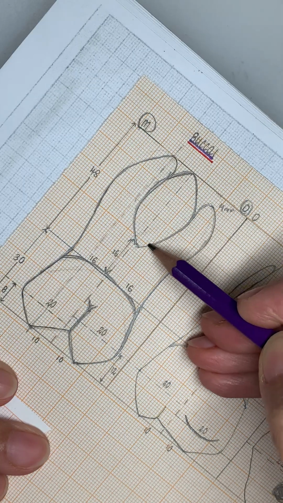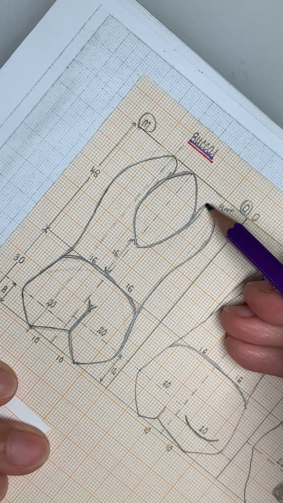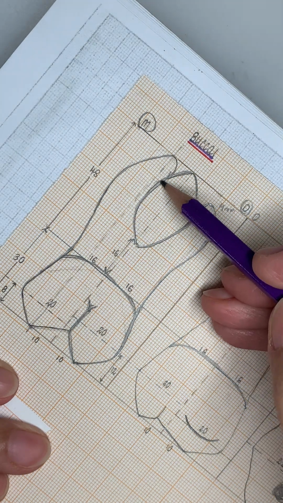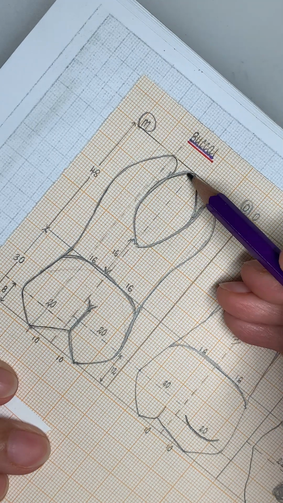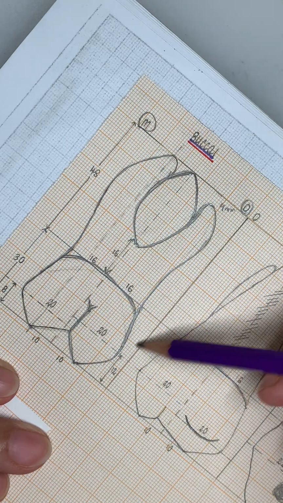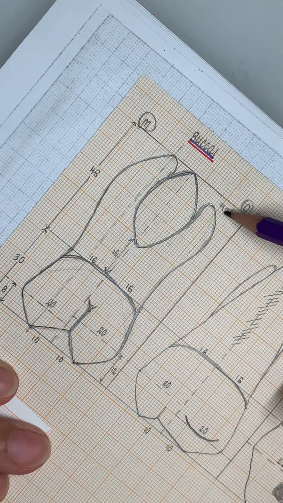Then go again and draw the other side of the line, okay? Then in the background, I'm going to make my palatal root. So this will be my buccal aspect.